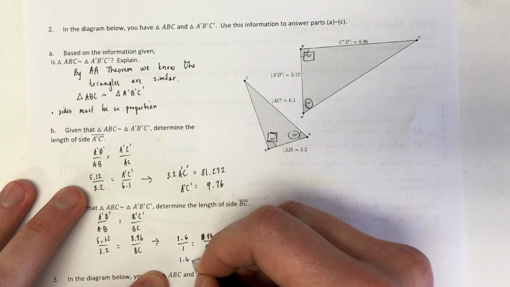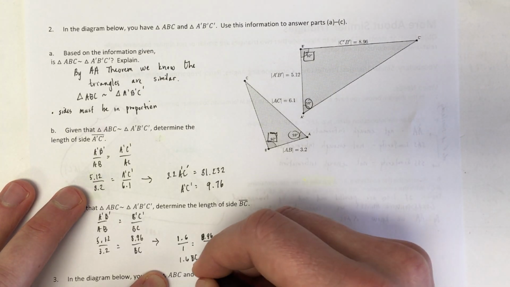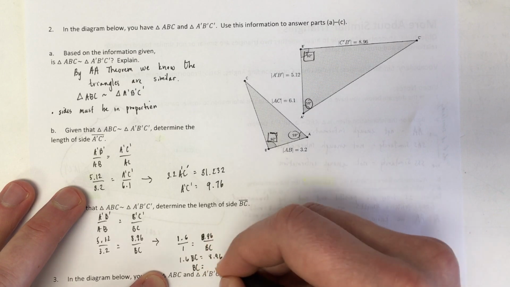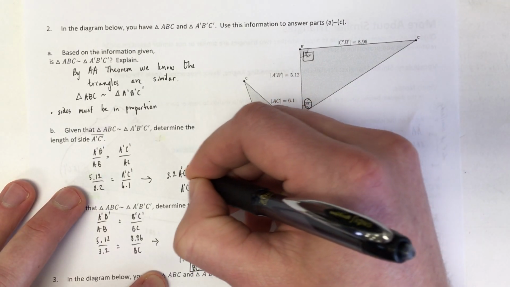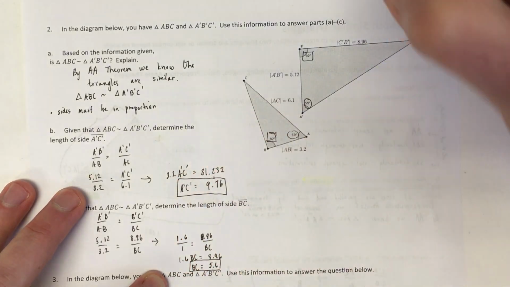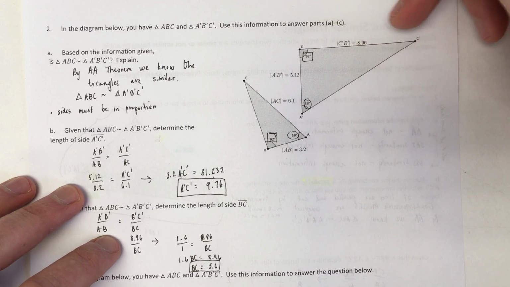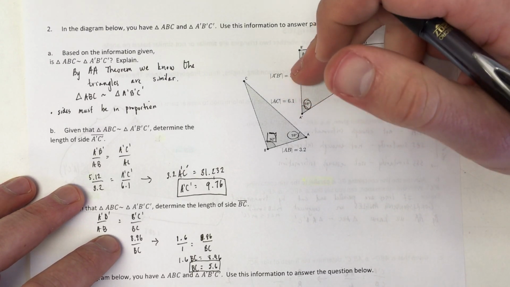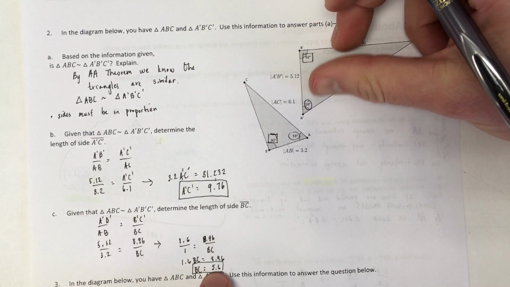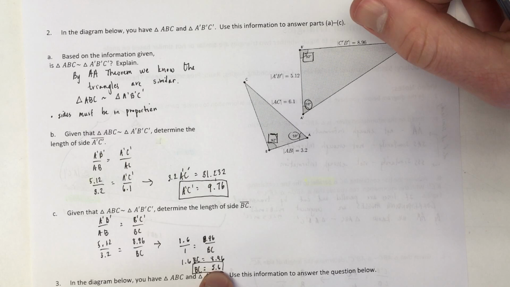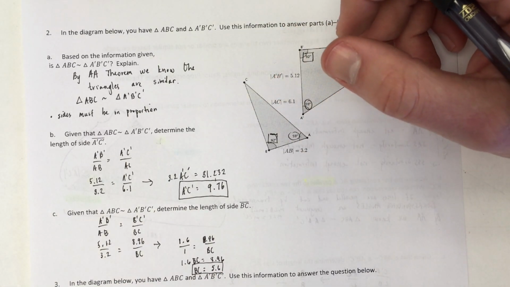But I'd have 1.6 BC equals 8.96, and then BC is going to be equal to 5.6 if you were to use your calculator. Okay, and again, I would suggest double checking to make sure that this makes sense as far as the lengths. Should my smallest side be the one across from the angle that has a C? So AB, is that my smallest side, and so on. Okay.